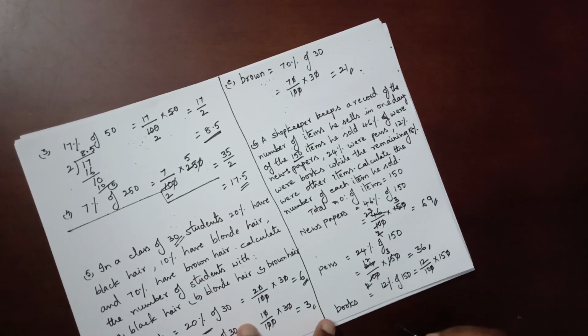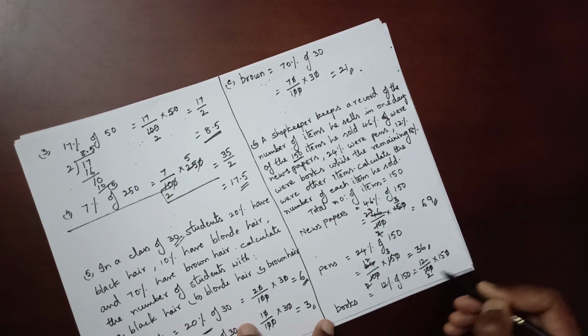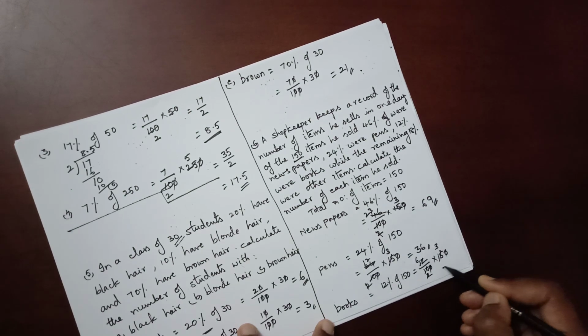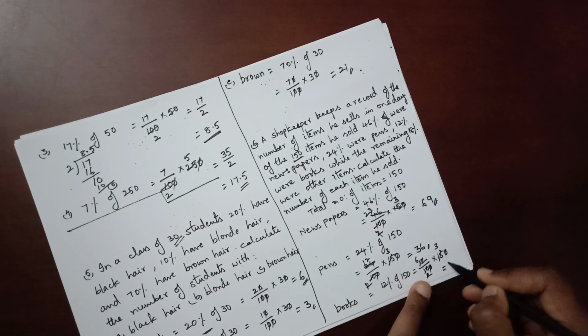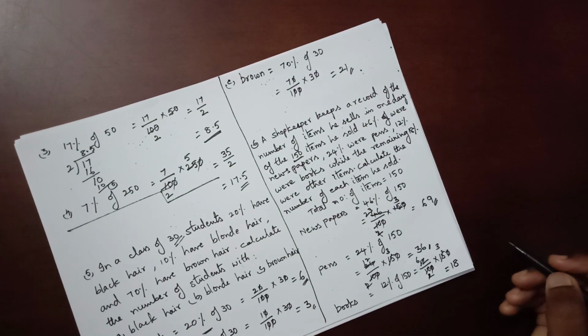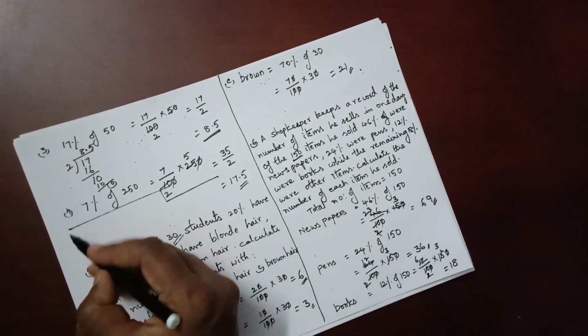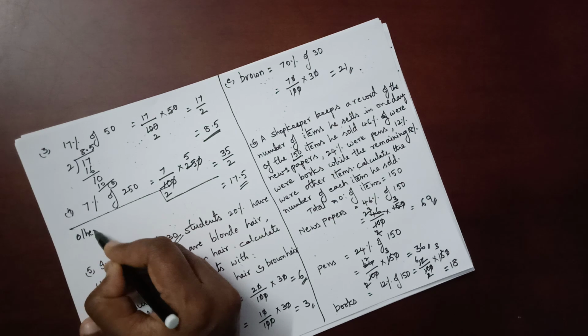The zeros get cancelled. 5 2s are 10, 5 3s are 15. 2 6s are 12. Totally how many books he sold? 6 3s are 18. 18 books he sold.